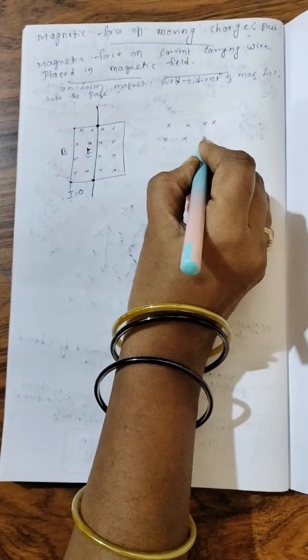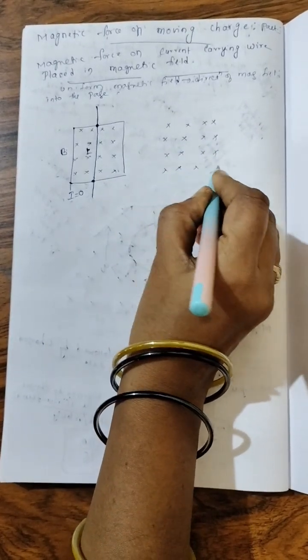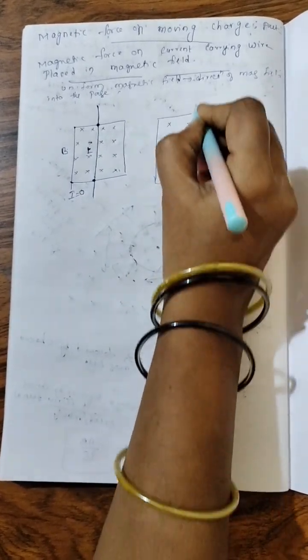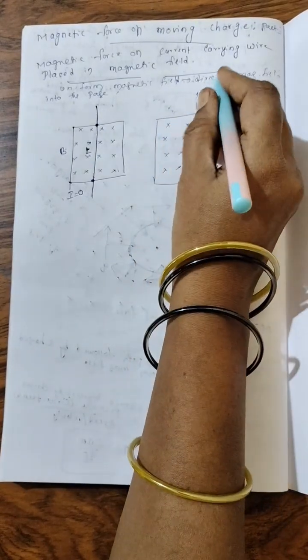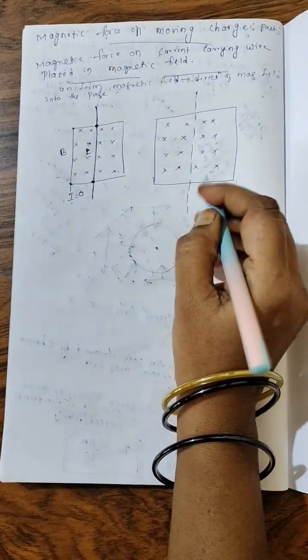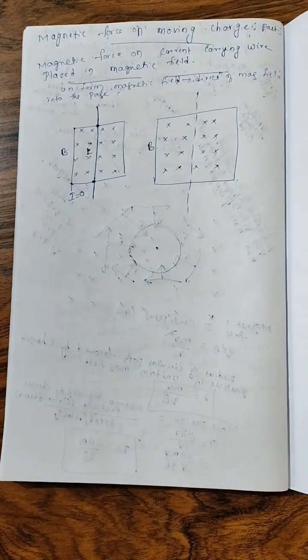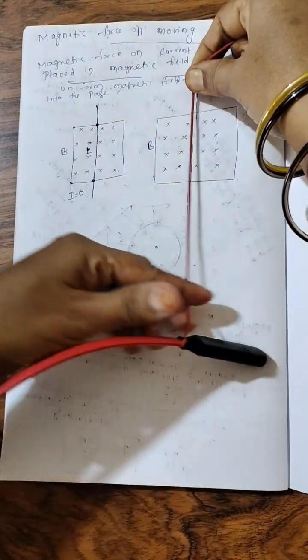Now again I am drawing another diagram. Uniform magnetic field. Before current flows, when current is 0, the wire is in such a way, shown by dotted lines. B is the magnetic field. Now I will show what happens. Now, this is the wire.